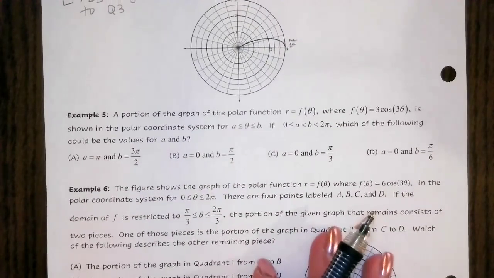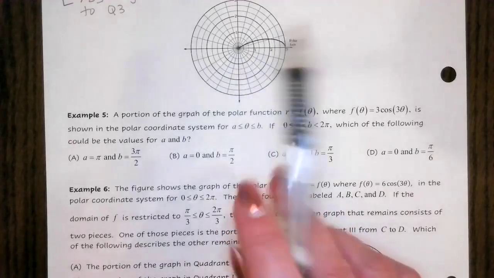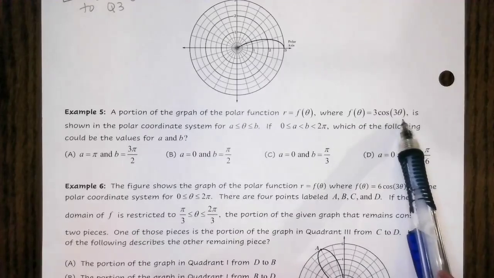All right, so let's look at another one right here, same type. If you want to go ahead and pause and check your answer when you're finished. This question is worded basically exactly the same as the other one. We are just now looking for this portion. So the equation that gave us 3 cosine 3 theta.